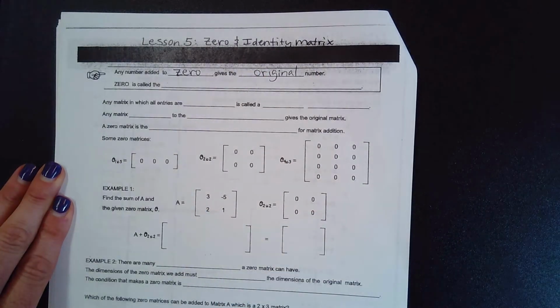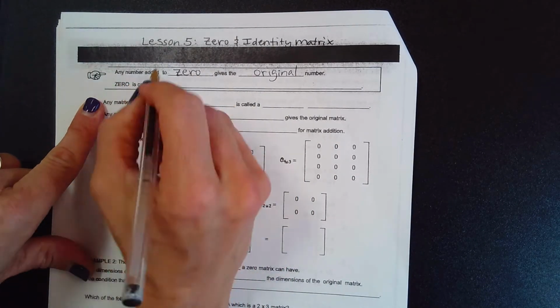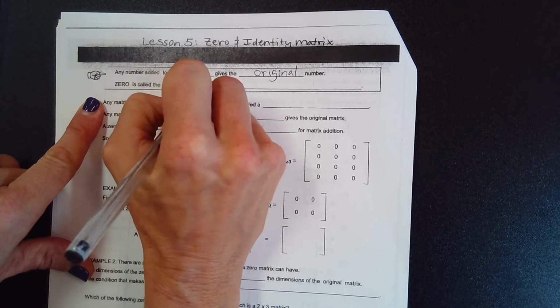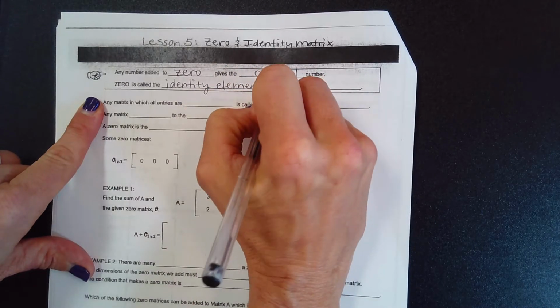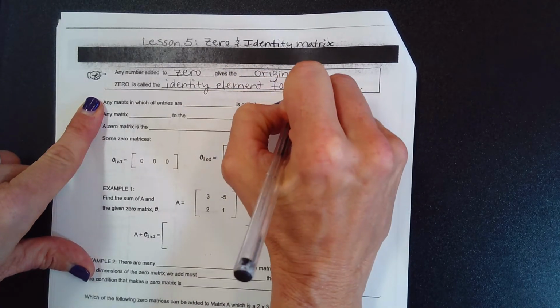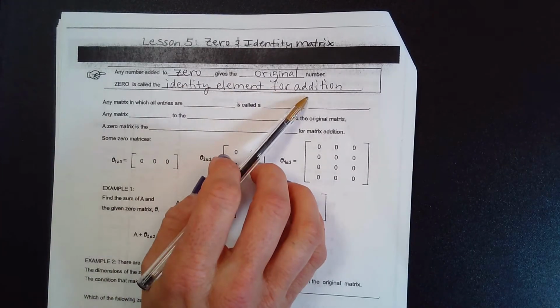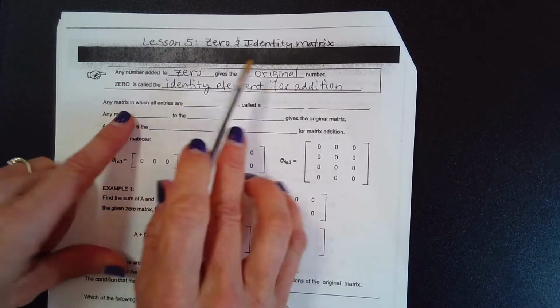Okay? So for that reason, 0 is called the identity element for addition, because when I add 0 to any number, it gives the original number back.